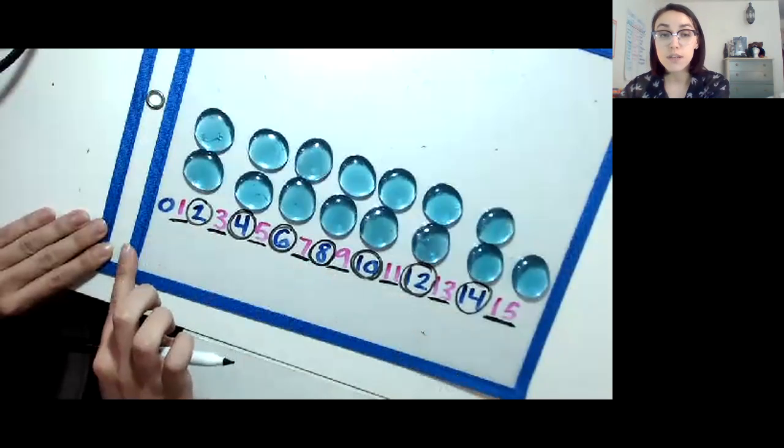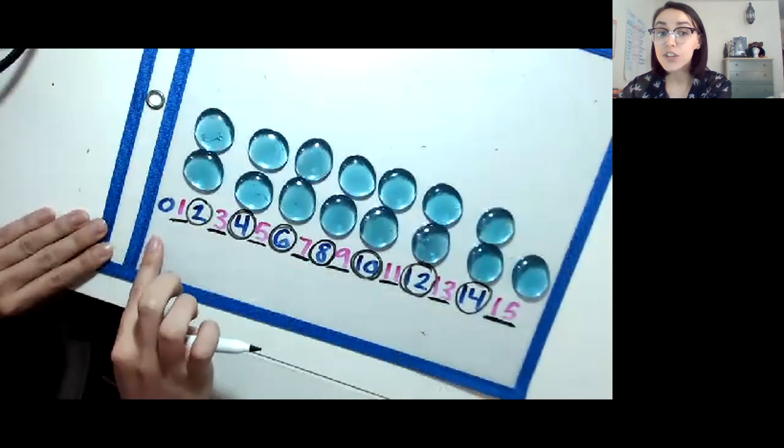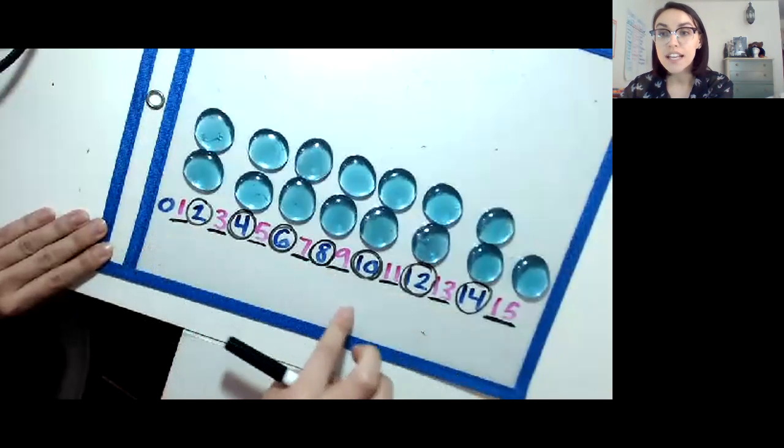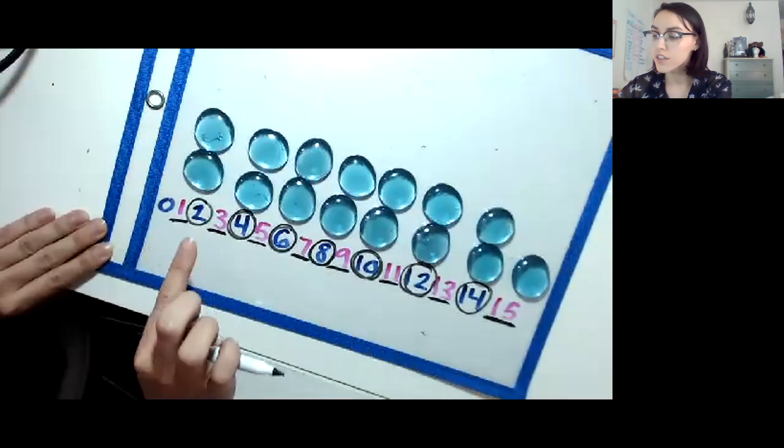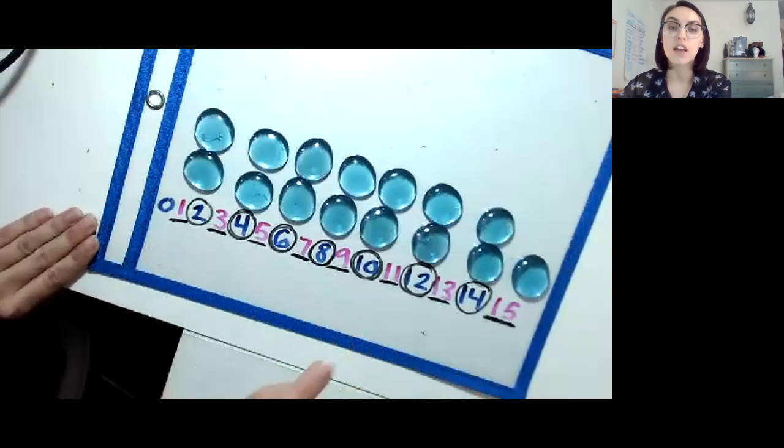So we just found a pattern that every other number is odd or every other number is even.